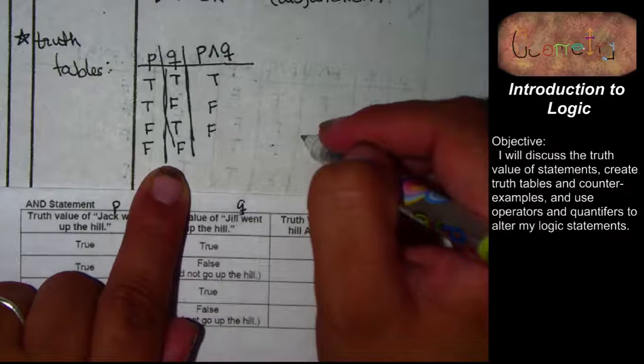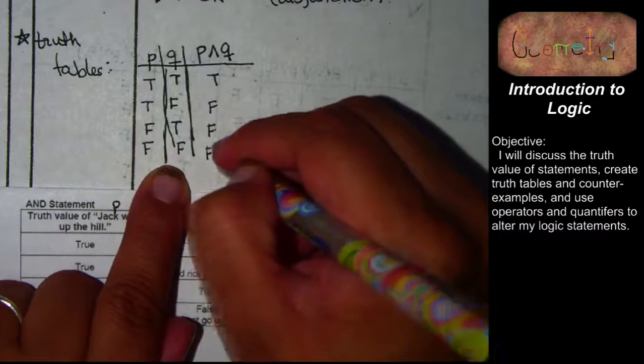False. How many truths do we need? Two. How many do we have? None. So it is false.